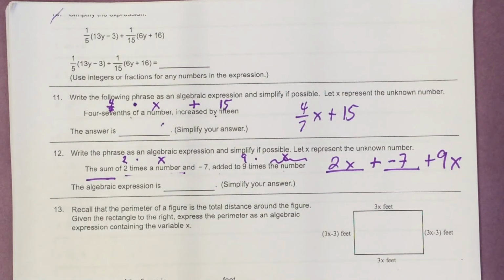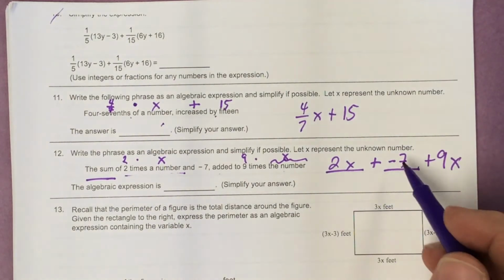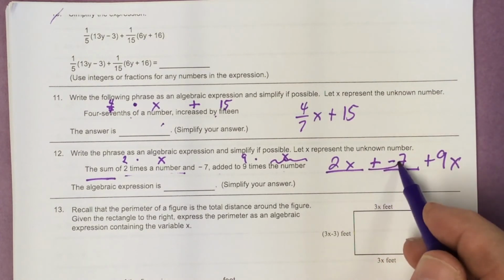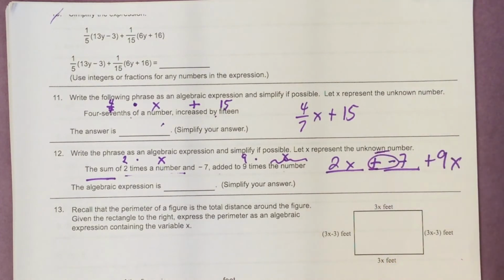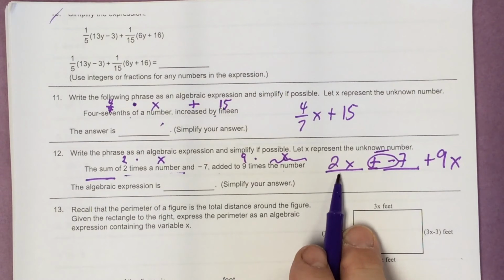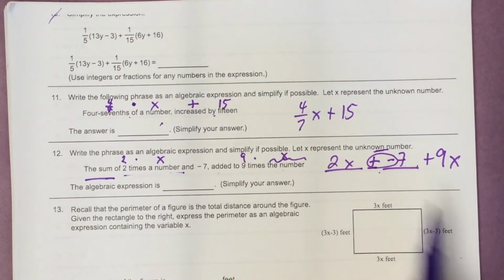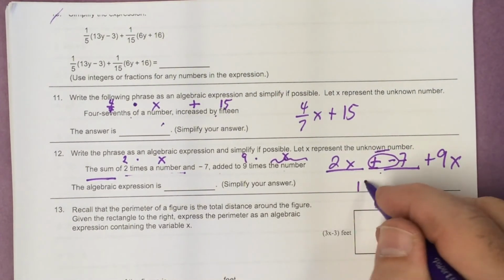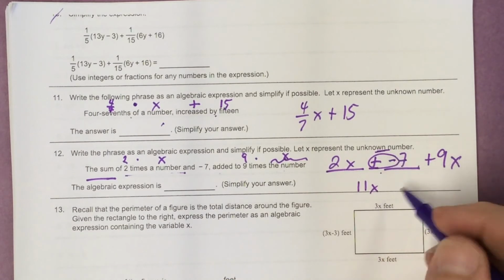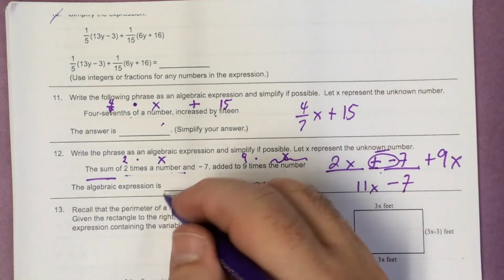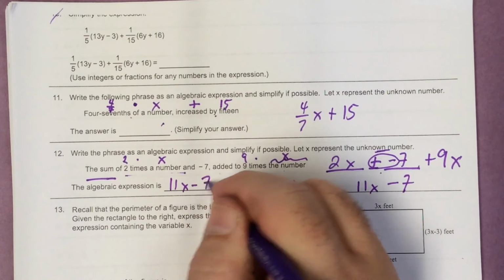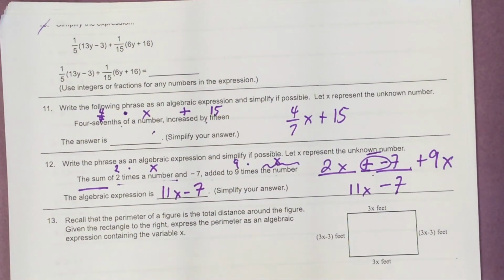When we clean this up a little, we have plus and minus, so this becomes a minus sign. We're left with 2x minus 7 plus 9x. 2x plus 9x will become 11x, and the minus 7 just remains. So this is 11x minus 7.